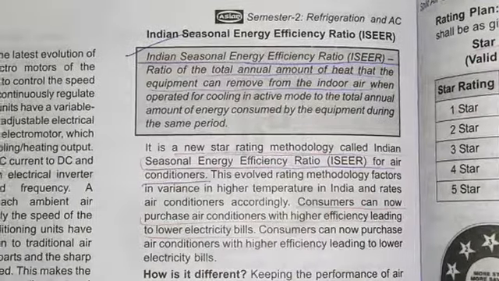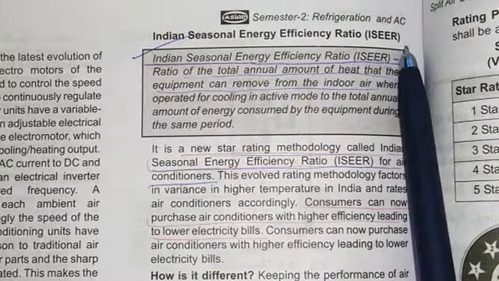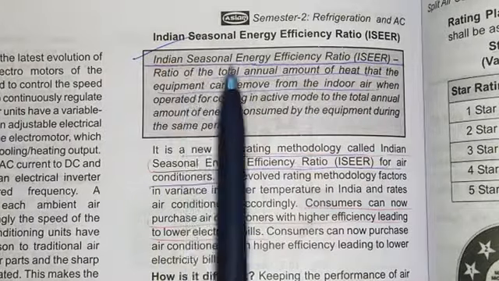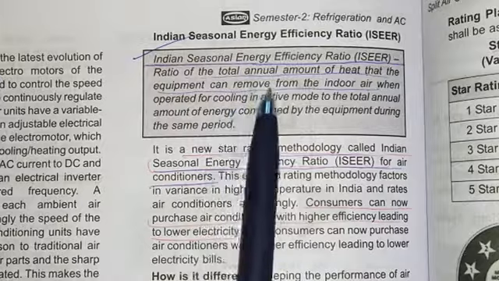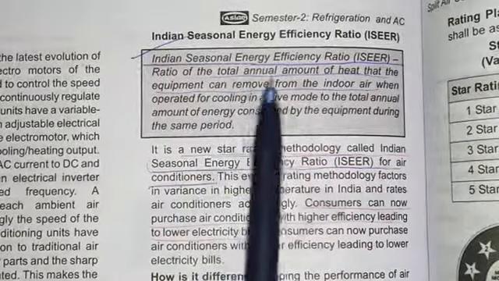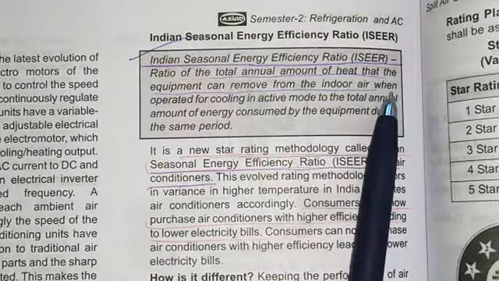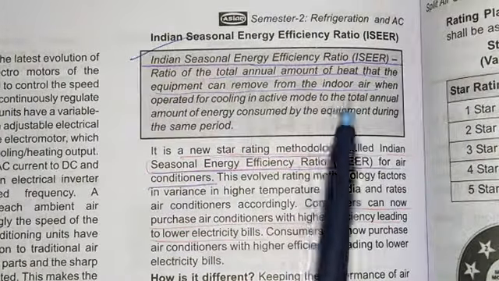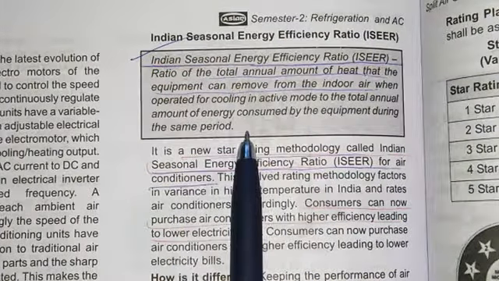Now let's see the Indian Seasonal Energy Efficiency Ratio, ISEER. So remember its full form: Indian Seasonal Energy Efficiency Ratio. This is the ratio of the total annual amount of heat that the equipment can remove from the indoor air when operated for cooling in active mode to the total annual amount of energy consumed by the equipment during the same period.